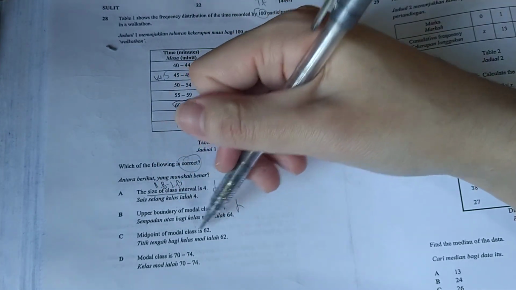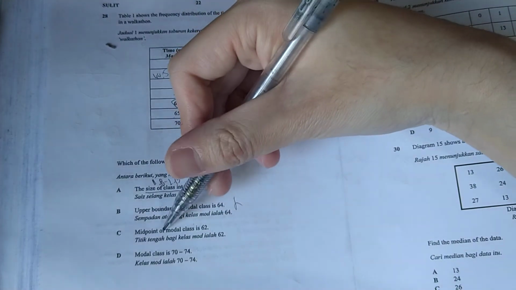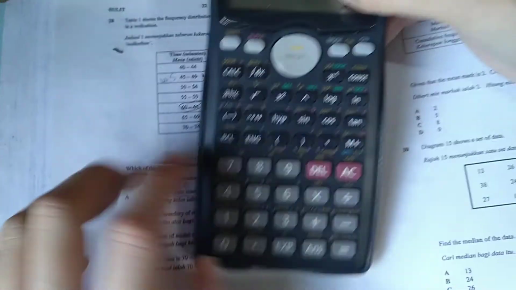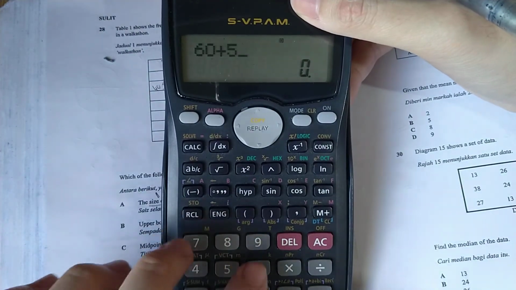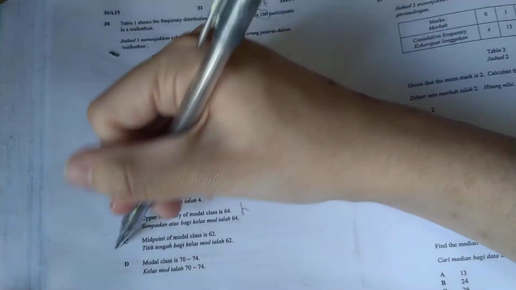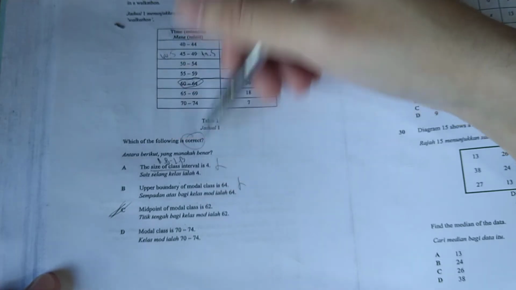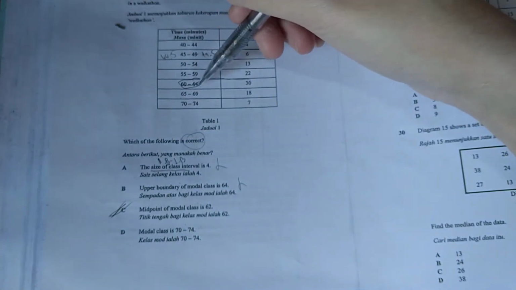C, midpoint of modal class is 62. Just now you already know the modal class is 60 to 64. So is the midpoint of this class 62? So let's try 60 plus 64 divided by 2. Because you want to find the midpoint, right? The middle. So yup, it is correct. So the answer is C. Alright. What about D? Modal class is 70 to 74. This is definitely wrong. You already know the modal class is 60 to 64. So D is also wrong. That's why the answer is C.